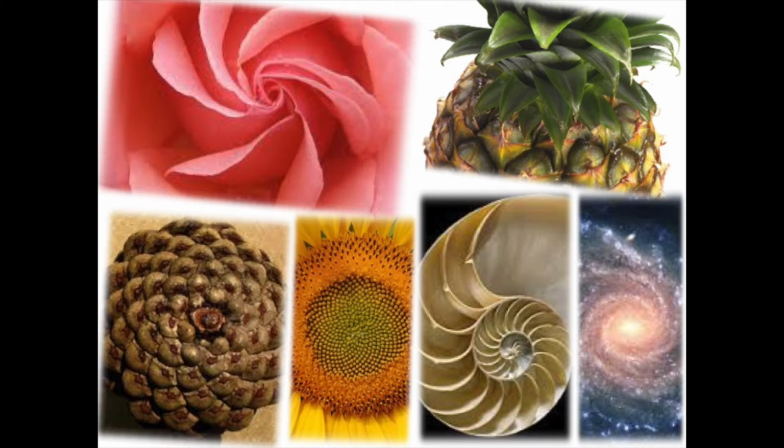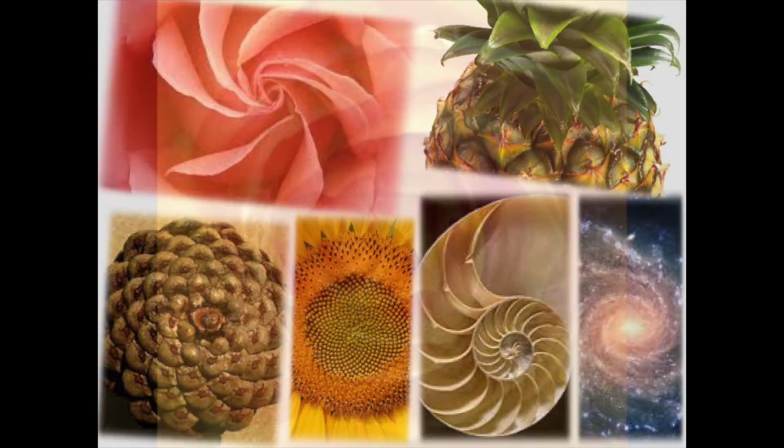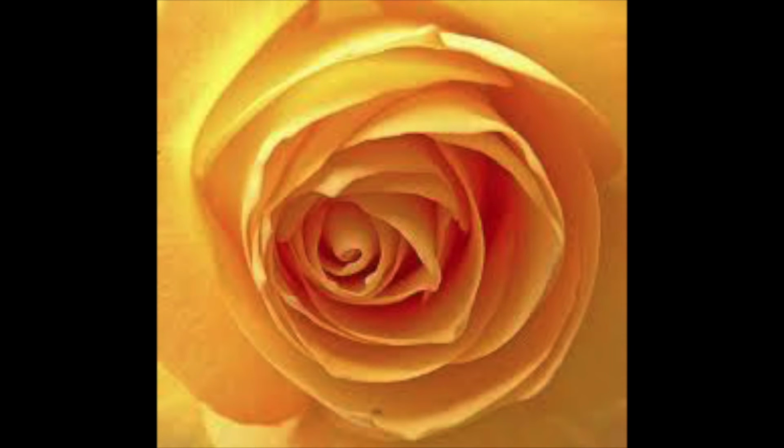The spiral patterns in roses, pineapples, pine cones, sunflowers, seashells, and galaxies are fractals. The fact that an individual fractal is related to an earlier such fractal is called iteration.